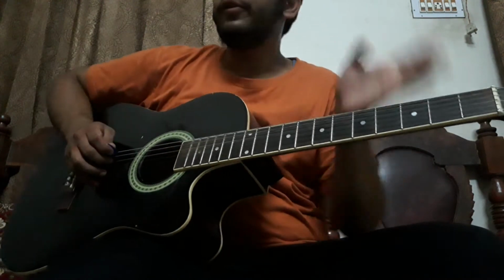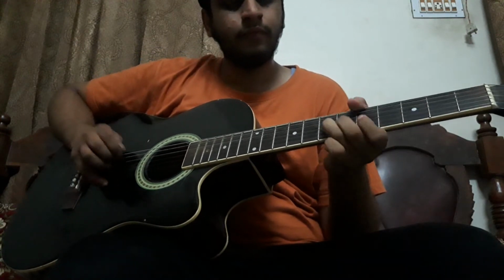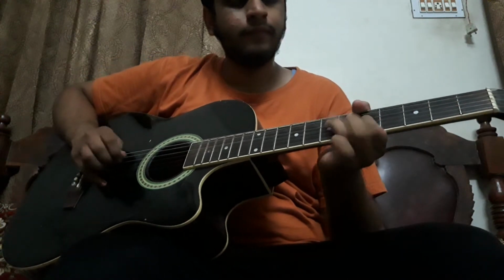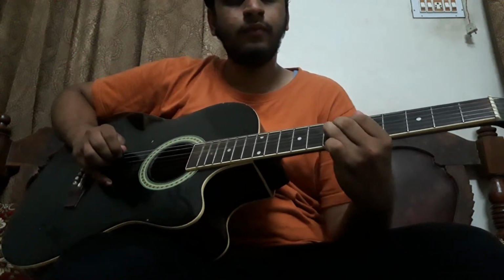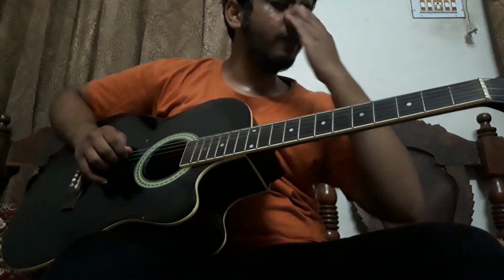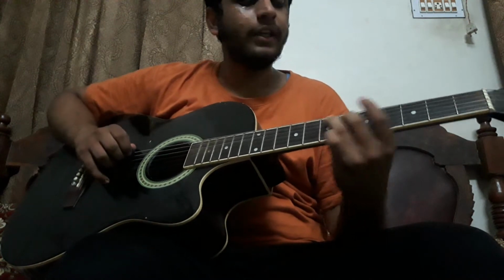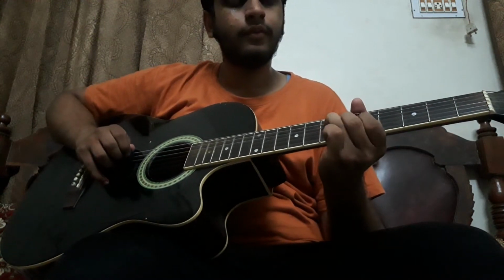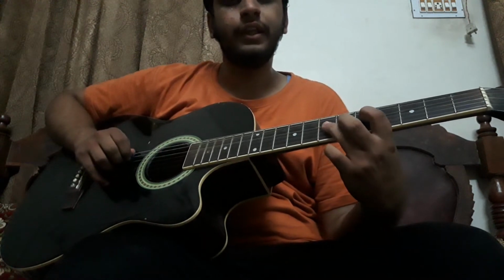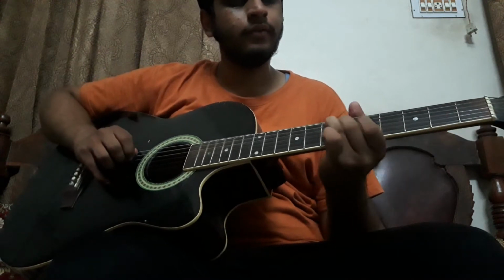And now moving on to the next lick, it is the easier one, like this. No, this is not the lick. The lick sounds like this. So all we are doing is sliding from nowhere to the 7th fret of the A string, and then the 5th of the D and the 7th of the D. So it's like this.